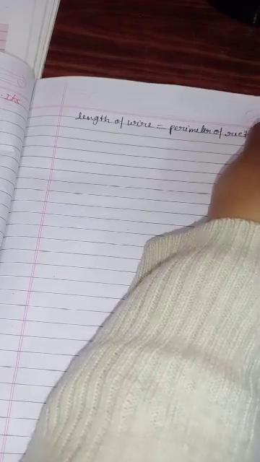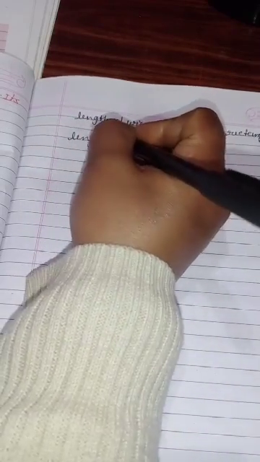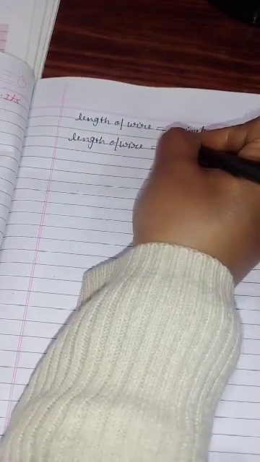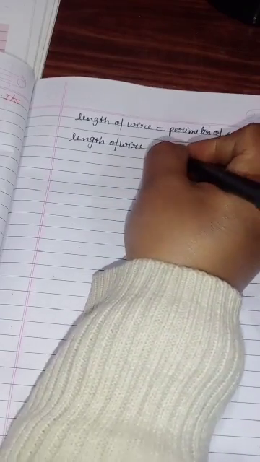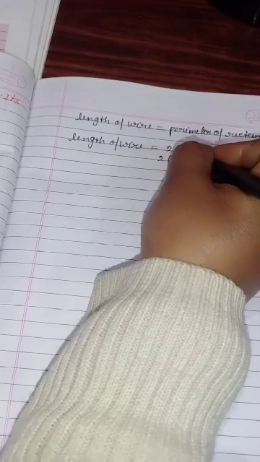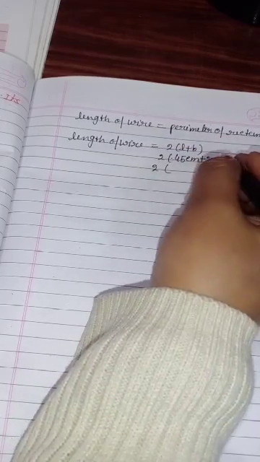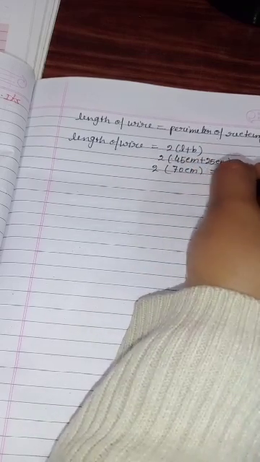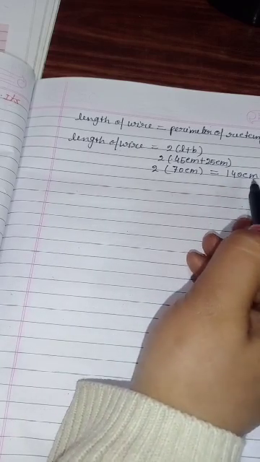You know the formula for perimeter of rectangle. So length of wire is equal to perimeter of rectangle, which is 2 into (length plus breadth). Okay. So 2 into (45 centimeter plus 25 centimeter). So what will the perimeter come to? See that, 70 centimeter. 2 times 70 is 140 centimeter, which will be the length of the wire.